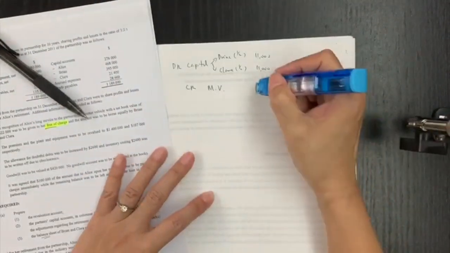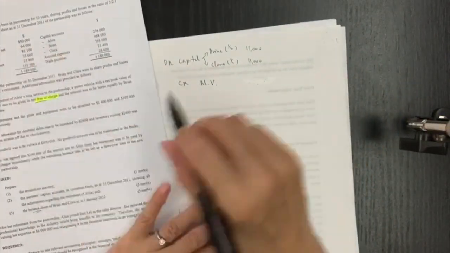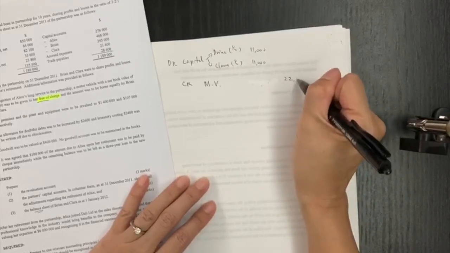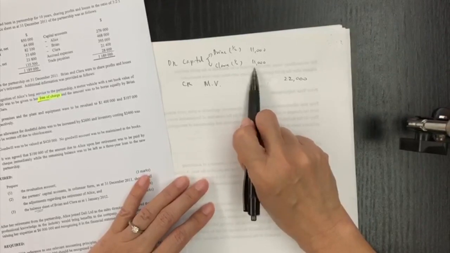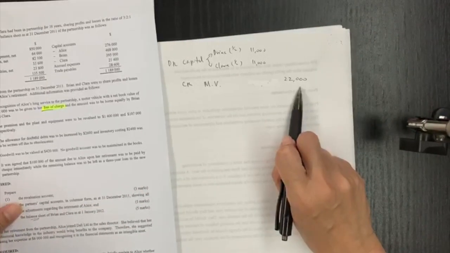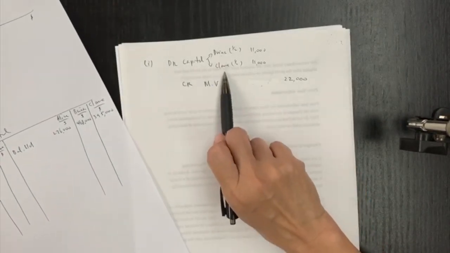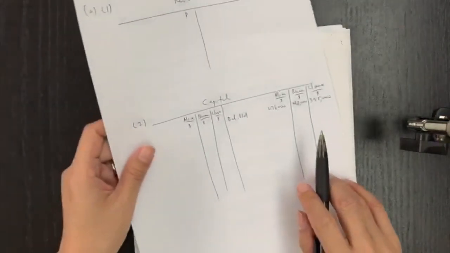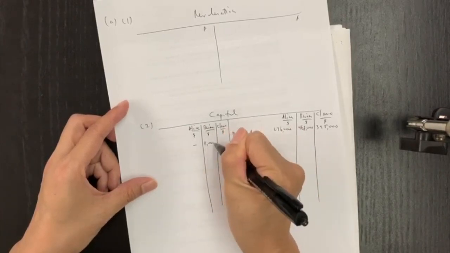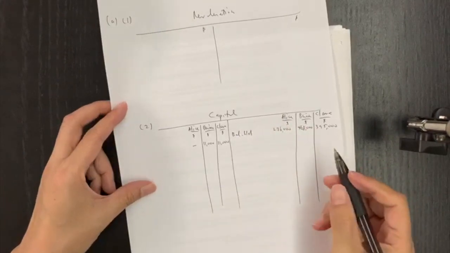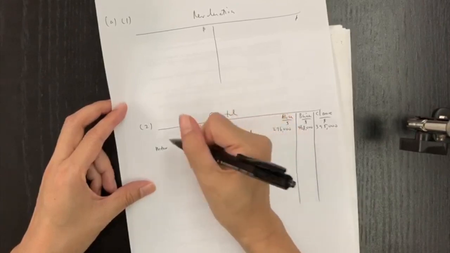Since I have to match the place nicely, I moved this a little bit to the right so that I show clearly how much we have on the debit side and credit side. Now I do the posting. Debit capital Brian and Clara by 11,000. Here is my capital, so Brian and Clara, 11,000. The reason is motor vehicle.